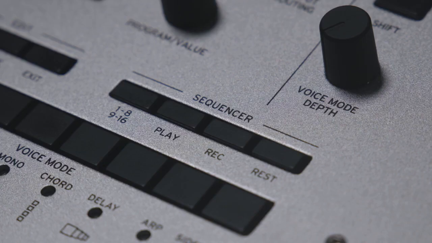Now the big highlight with the minilogue is its very powerful 16-step polyphonic sequencer with motion sequence. It's very tightly integrated with the synth engine, and you have 3 ways to program your sequence. Step recording allows you to punch in a sequence of notes in your own time.